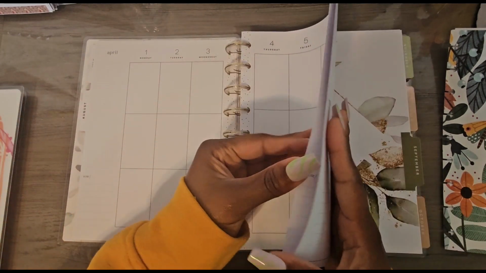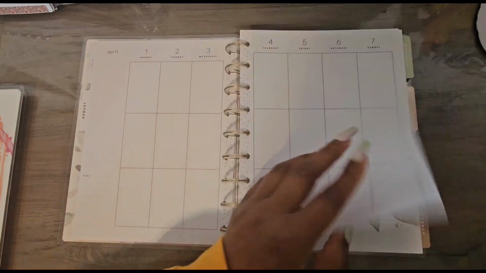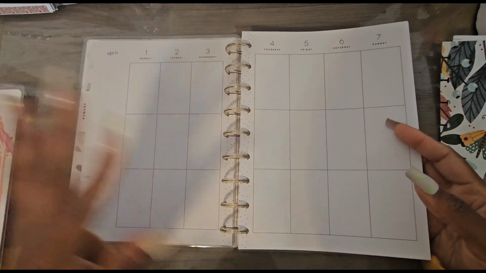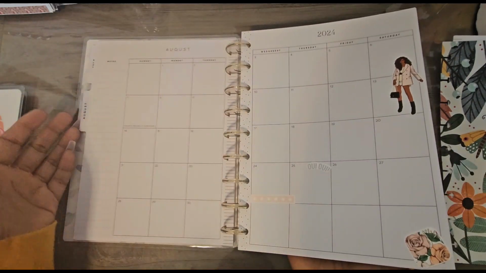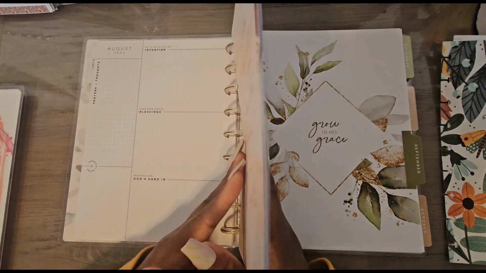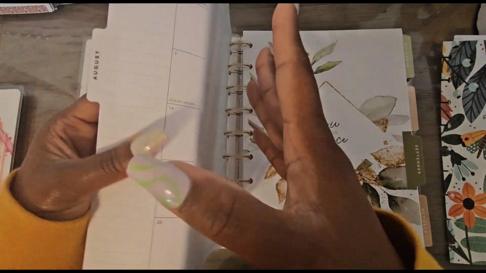So these are the actual pages that go with this monthly, and since I decided not to stick the 2 pages together, then that way I still have a whole monthly and a whole weekly that corresponds together.